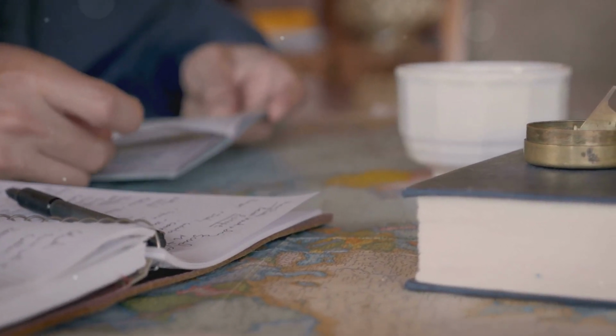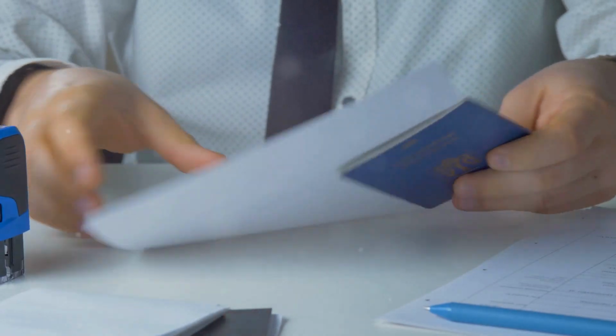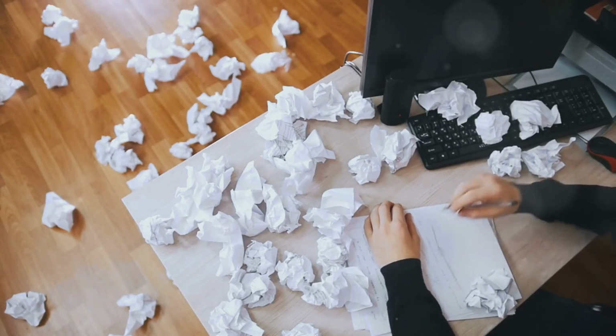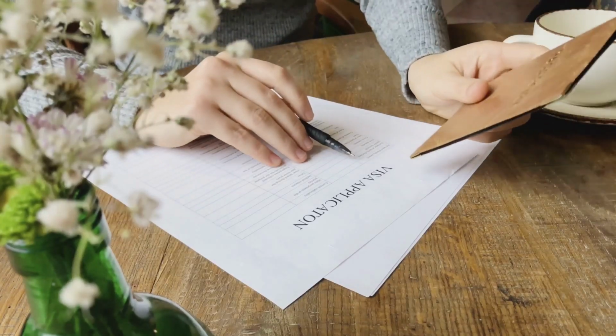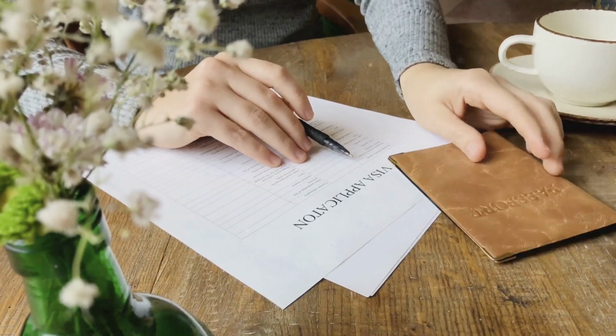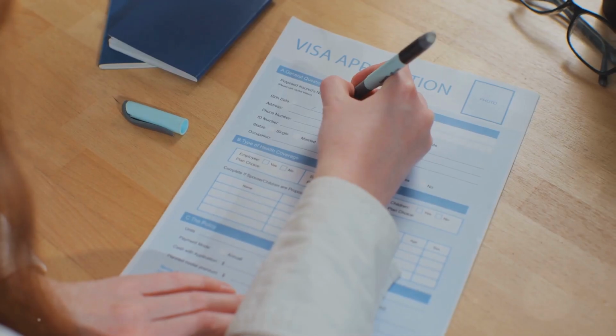Section 2. Organizing your documents. Creating a travel dossier. Channel your inner organization guru. Creating a system for organizing your documents will save you time and stress. Consider a dedicated travel dossier to store all your important paperwork. Use clear plastic sleeves to protect your documents. Label each sleeve for easy identification. For instance, separate sleeves for your passport, DS-160 confirmation page, and financial documents.